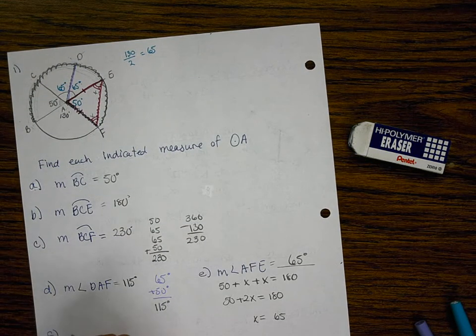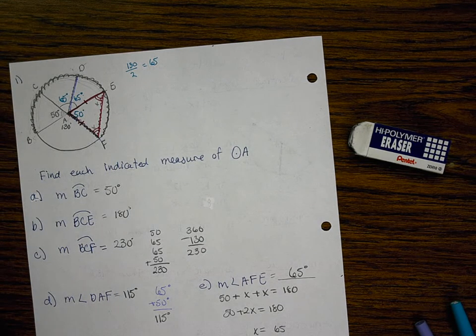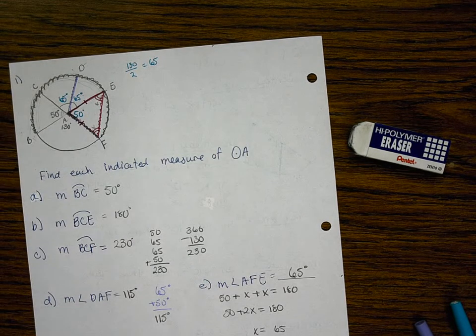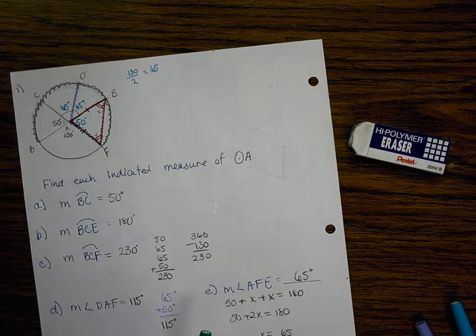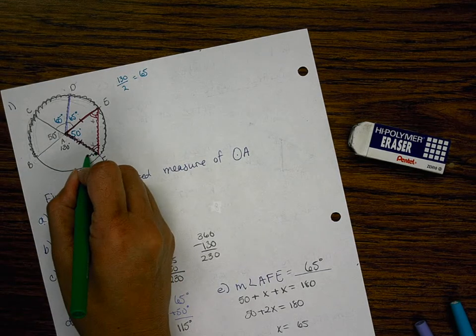Okay, letter F. The measure of angle FBE. Okay, so I'm going to trace that one. F to B is right here.